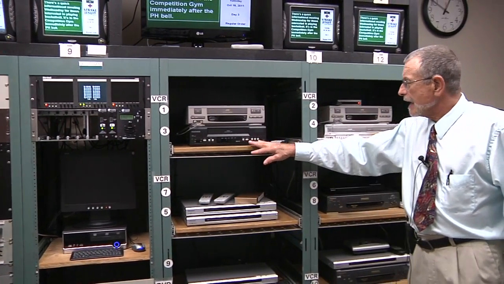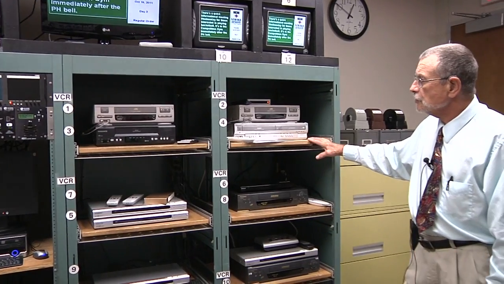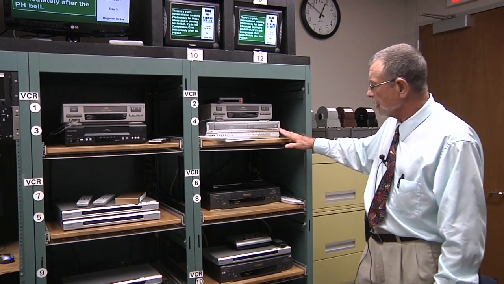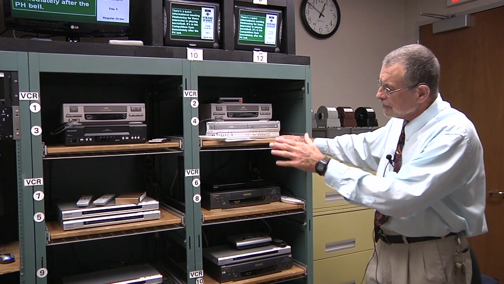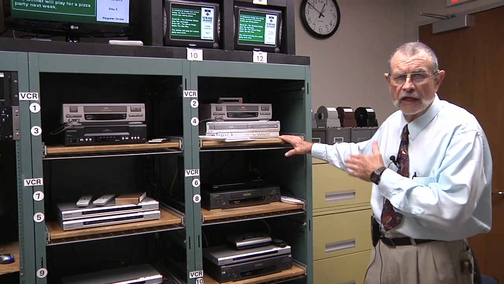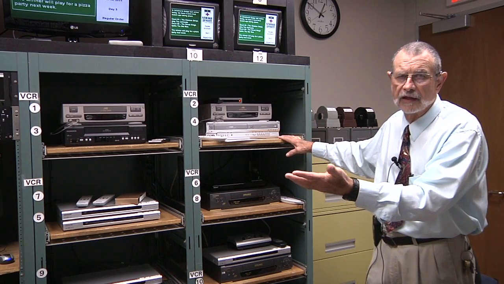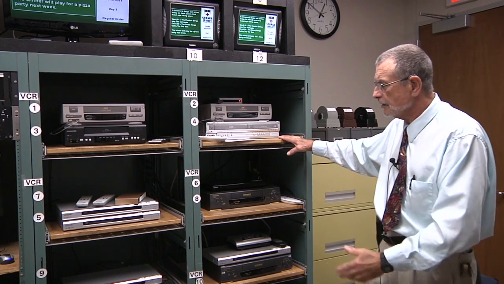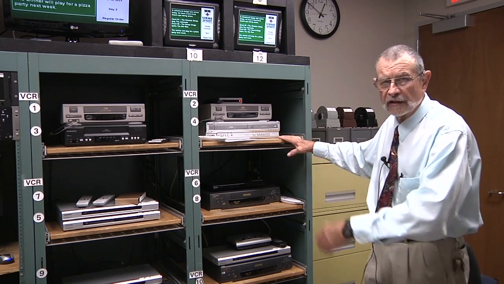On the other side, in the last part of our distribution area, down below here, are the VCRs and DVDs that we use to send programming to the classroom during the day. Once again, you won't have to be doing this, but it is good to know that that's what it's for.